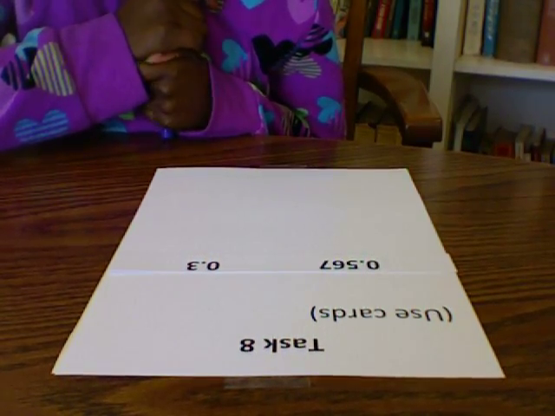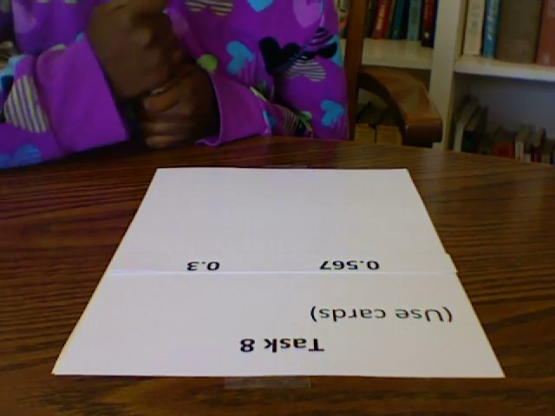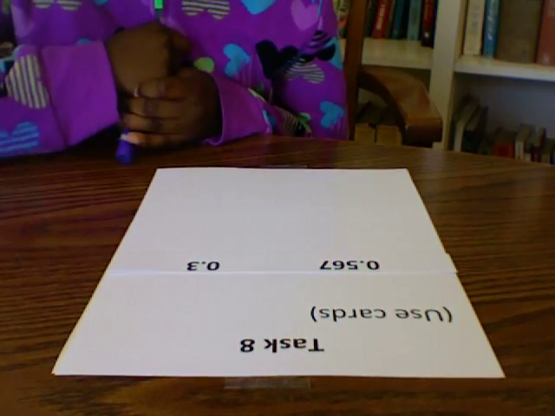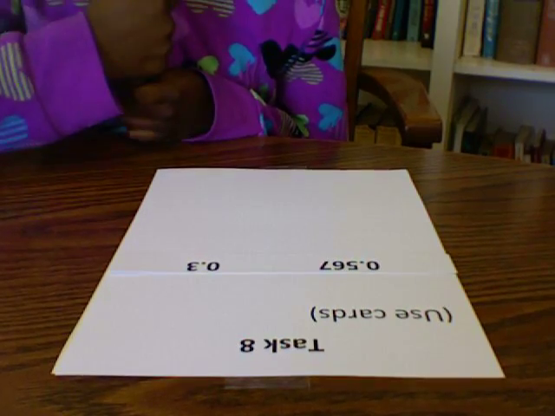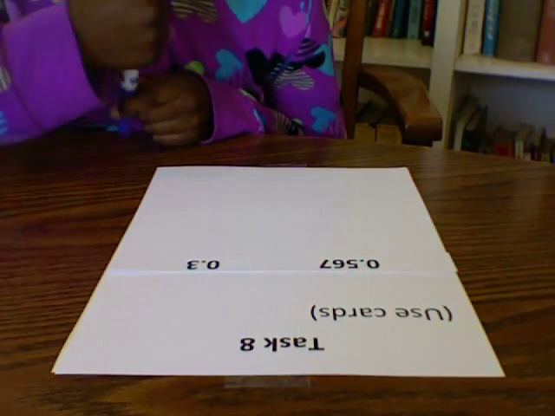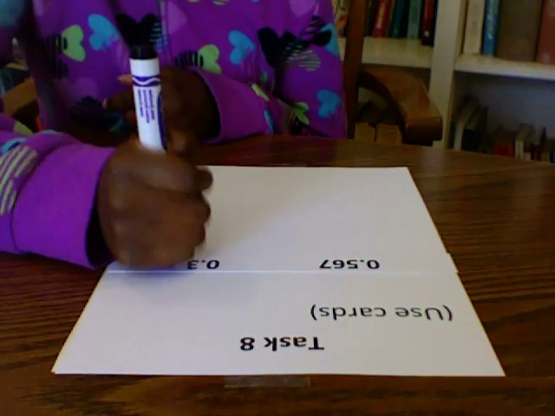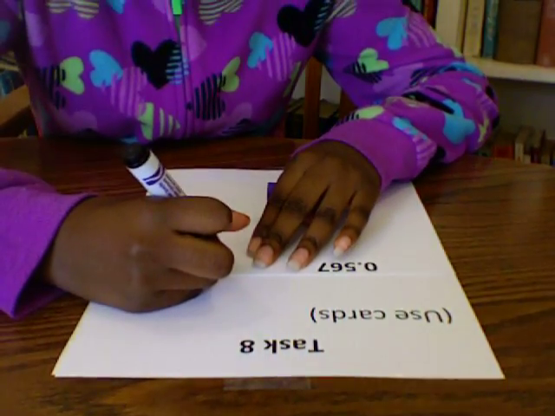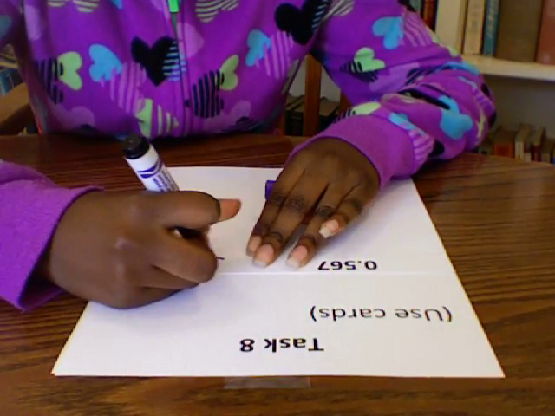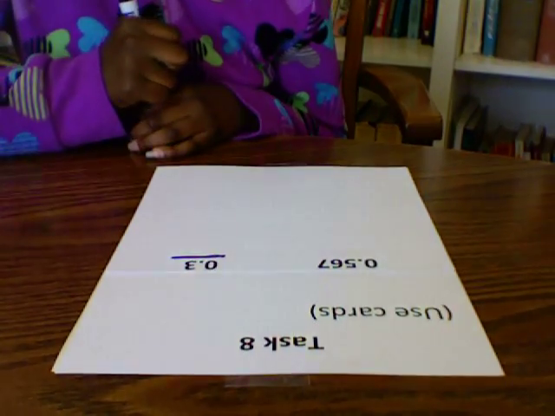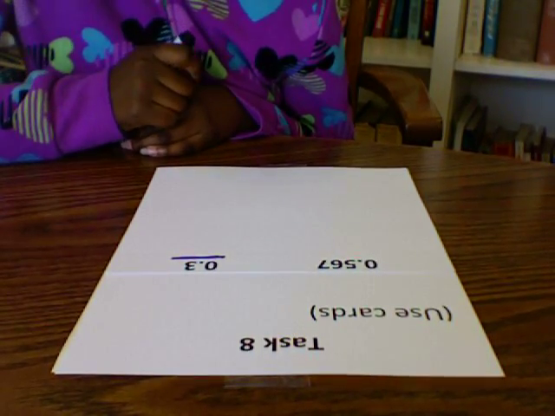How about with that right there? With those two numbers, which one's larger? Go ahead and circle it for me. Or you can underline it. I know it's kind of tough. Okay, thank you. How did you know to choose that one? I don't know.